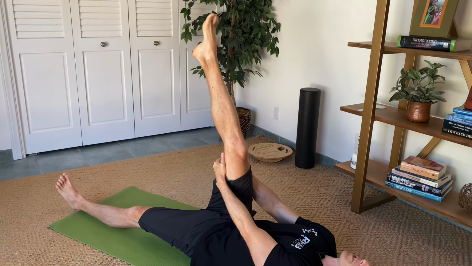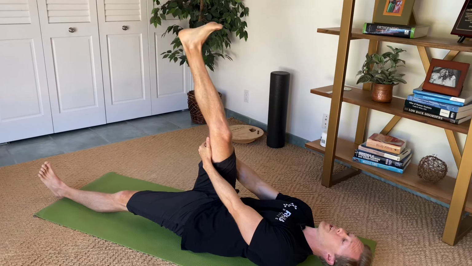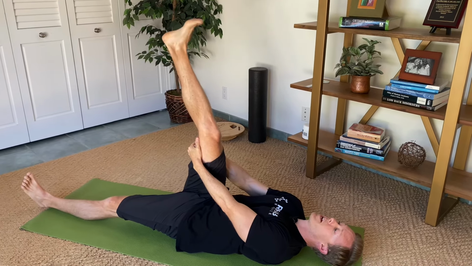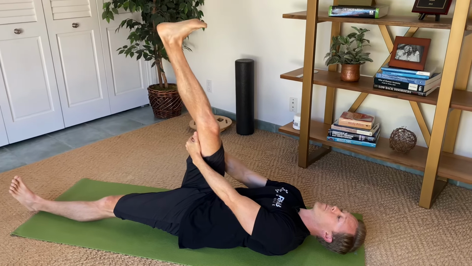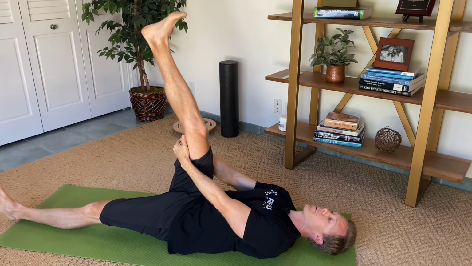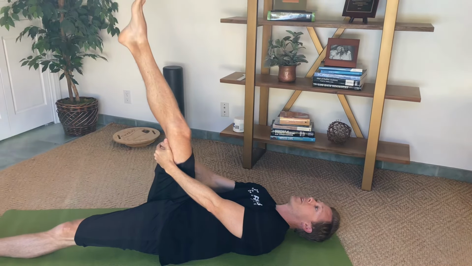These mobilizations have been shown to help improve blood flow to the nerve, which can help speed up the healing process. So this is our third exercise, a sciatic nerve mobilization. You're going to perform these ankle pumps 15 to 20 times and then rest. And you can perform 2 to 3 sets of this throughout the day to help improve nerve health.